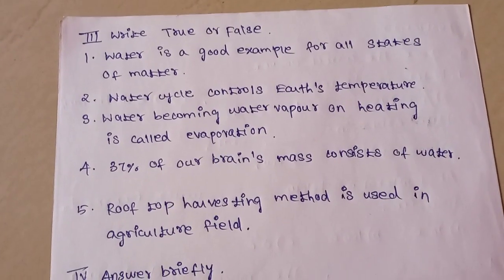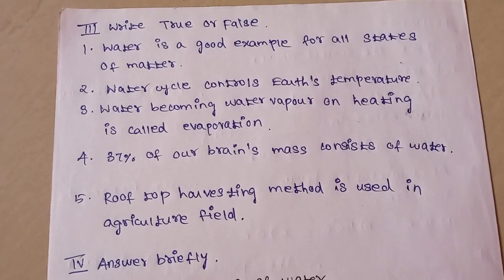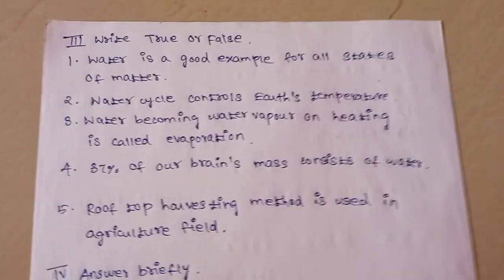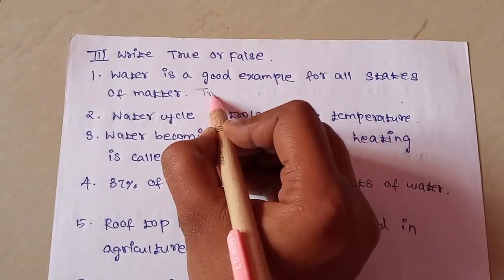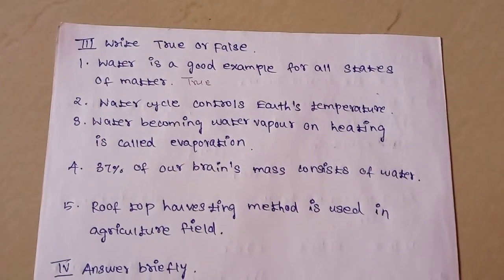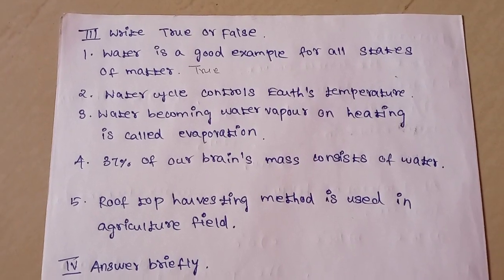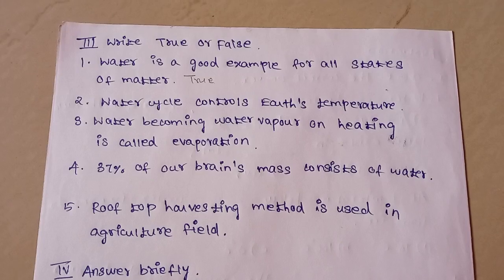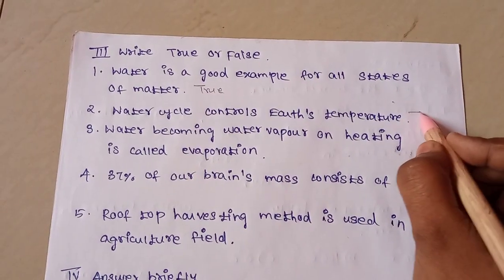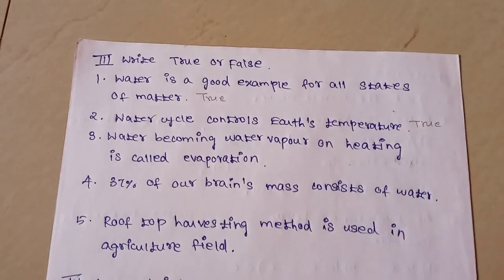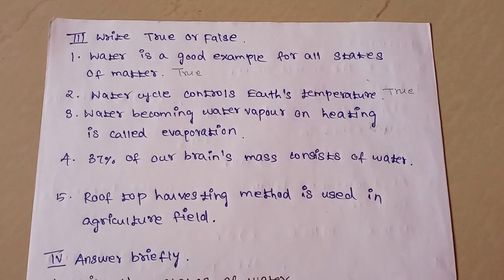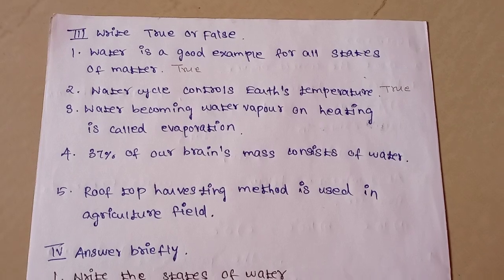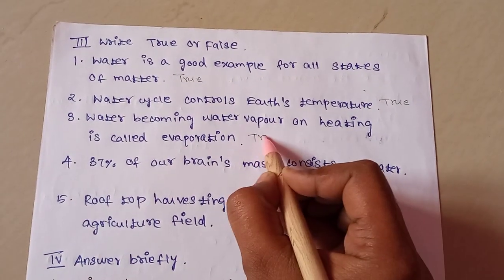Third Roman, write true or false. First one, water is a good example for all states of matter. So it is true. Second one, water cycle controls Earth's temperature. It's true. Third one, water becoming water vapor on heating is called evaporation. It's true.